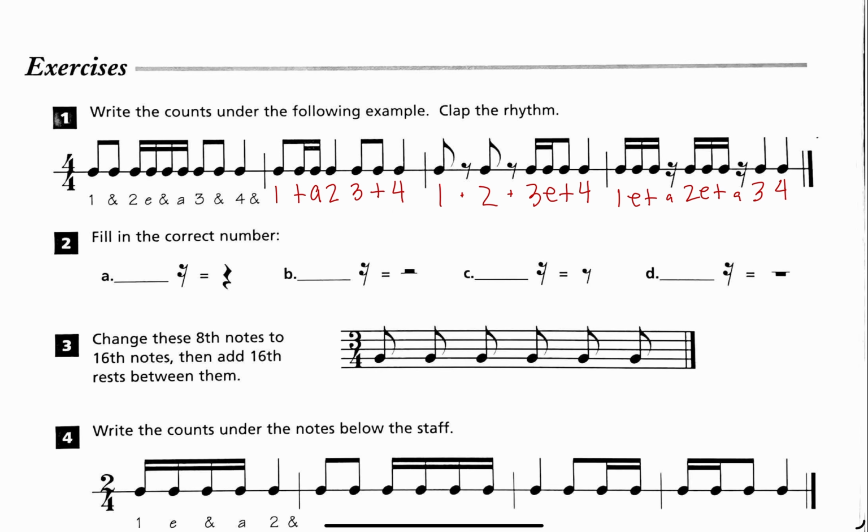Okay, so if we were to clap that, I'm just going to do it on dut. We'd have dut, dut, digga, digga, dut, dut, da, dut, digga, da, dut, dut, da, da, da, digga, dut, da, digga, dut, digga, whoops, digga, da, da, da.